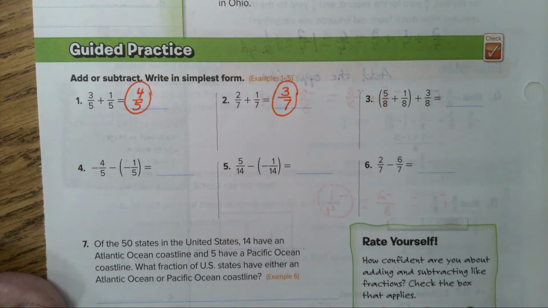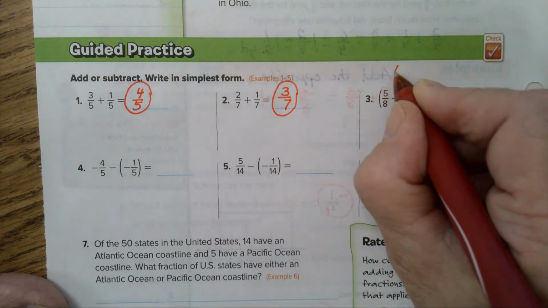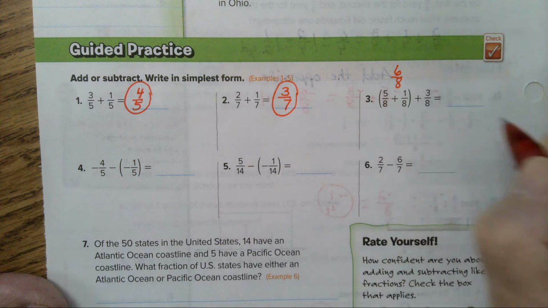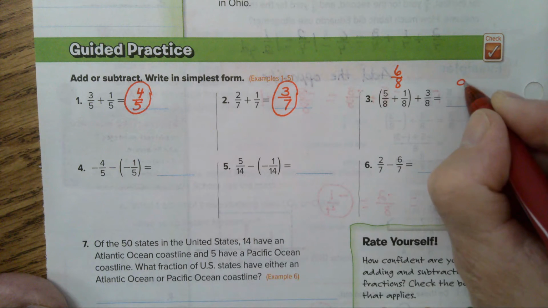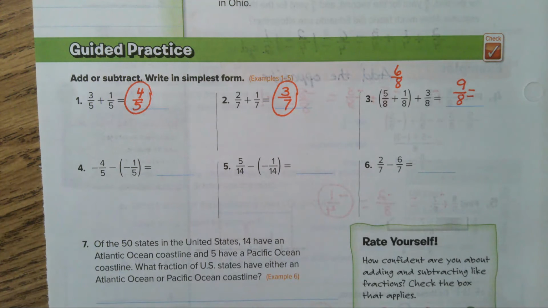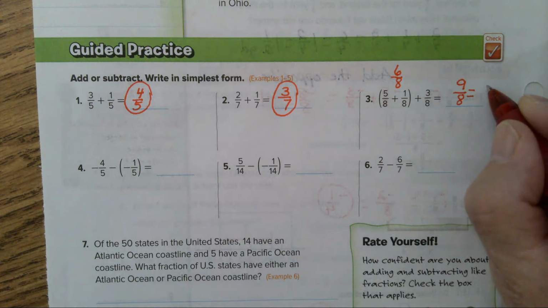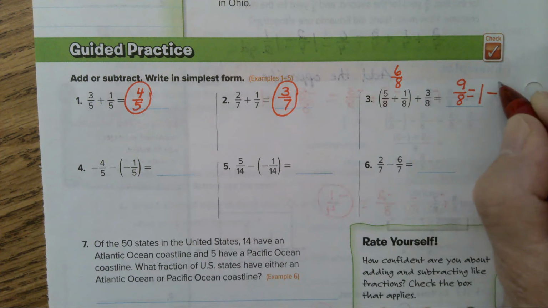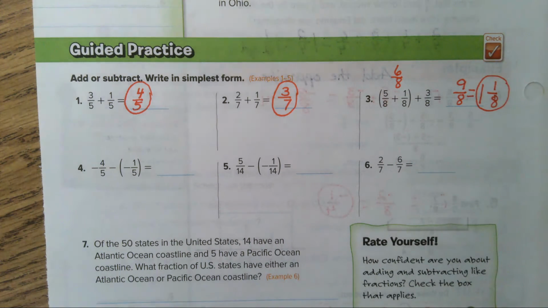5/8 plus 1/8 is 6/8. And 6/8 plus 3/8, 9/8. That is an improper fraction. How many 8s are in a 9? 1. How many are left over? 1, and it goes on top of the denominator 8. Circle your answer.